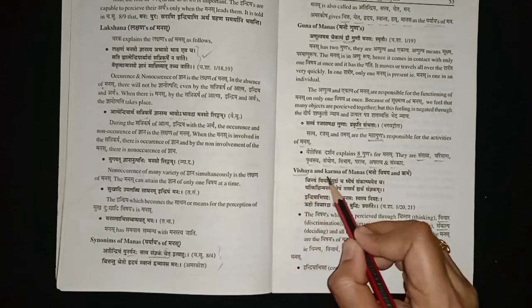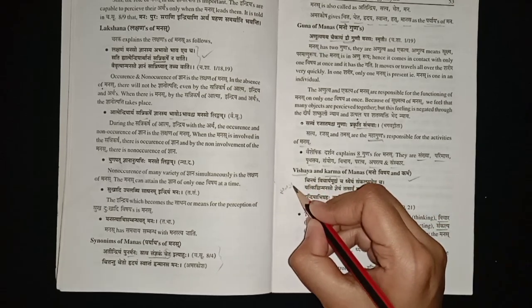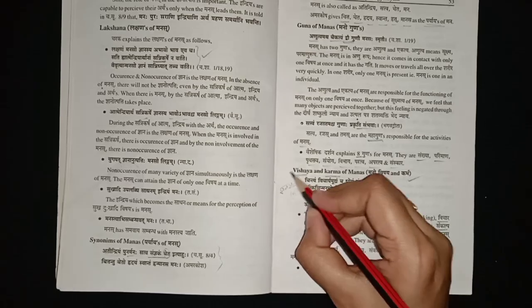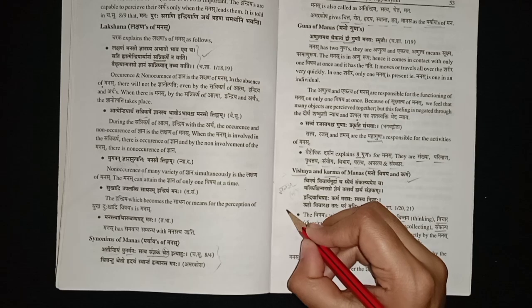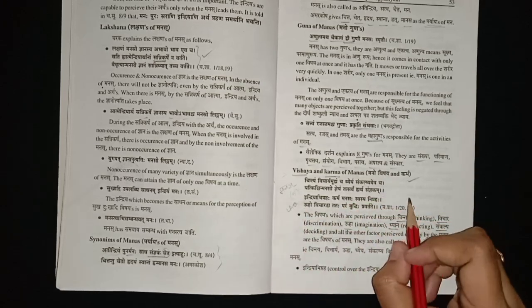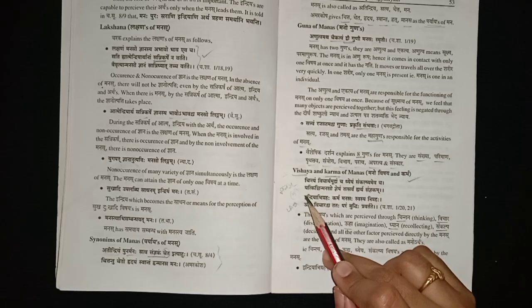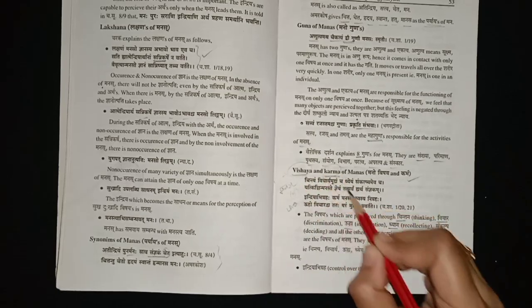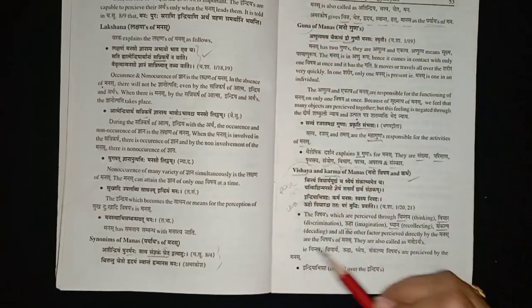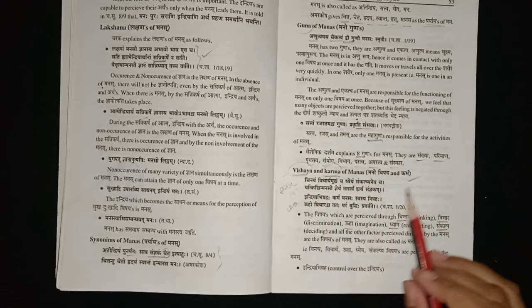Next, Vishaya and Karmas of Manas. So Manas is most expected for 5 marks, or if any of the other questions is clubbed, then it may come for the LAQ also. And why it is special means we have nyayas to prove the existence of Manas. That also you need to add to improve the quality of your answers. And along with that, Vishayas and Karmas of Manas, and then Gunas of Manas, and also what is Sattva, Raja, Tamascha Guna of Manas. All these things you need to write.